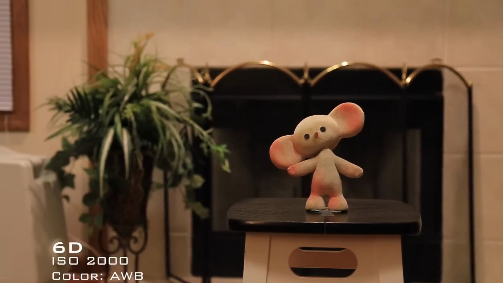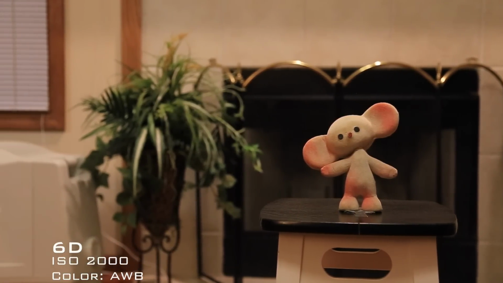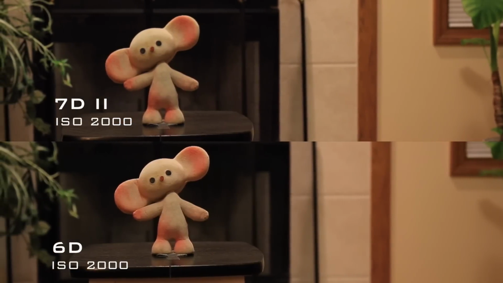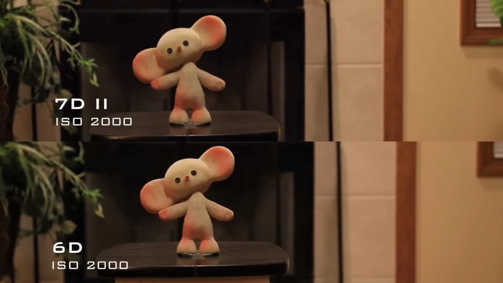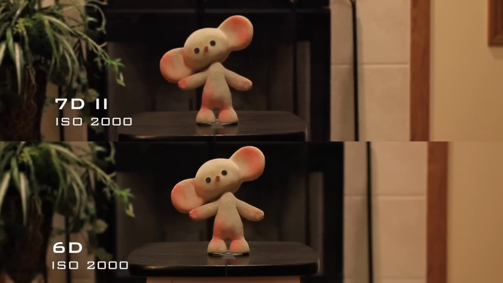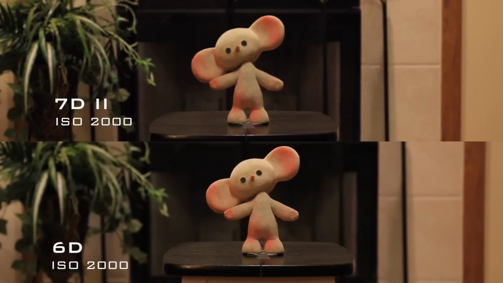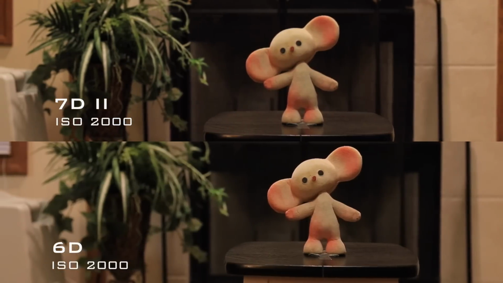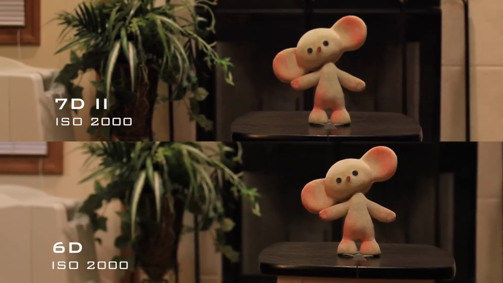To make it a little easier, I went ahead and made them side by side too here, or top of each other. You can see easier now the difference between the sharpness between the 7D Mark II and the 6D. And you can see the noise in the 7D Mark II. If you look back at the chair or the fireplace, you can see the noise.